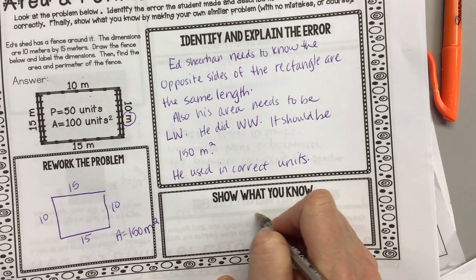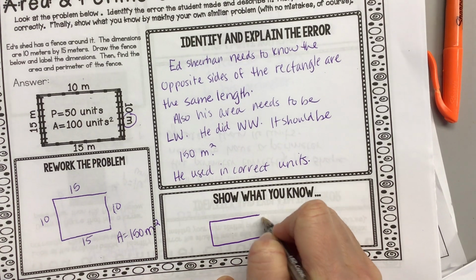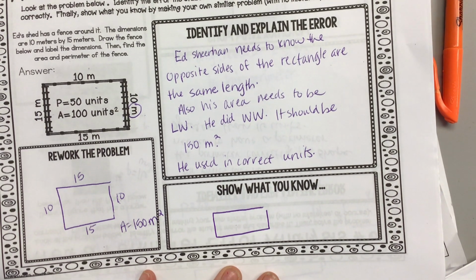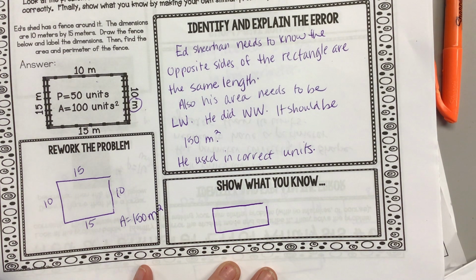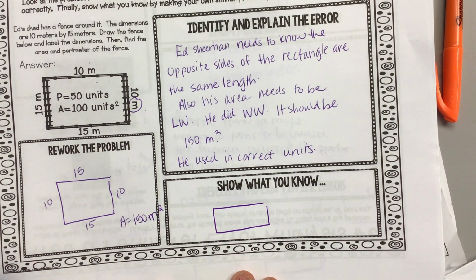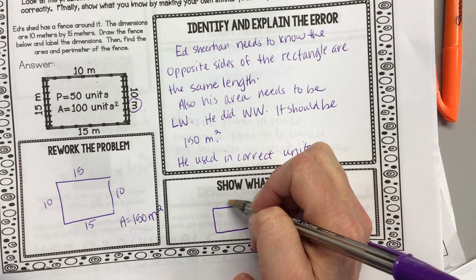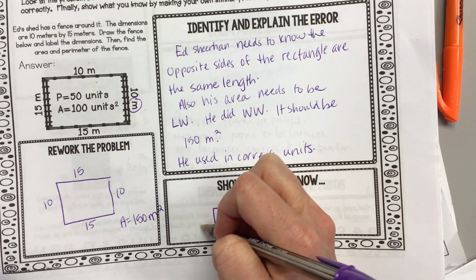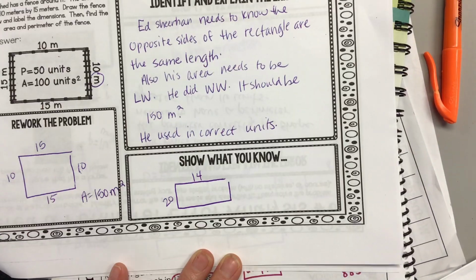So, what should we do down here? Give me the dimensions of a fence around a garden. Cordelia. 14 by 20.